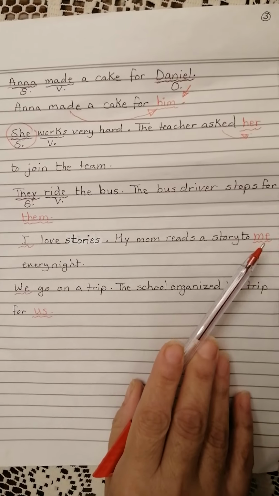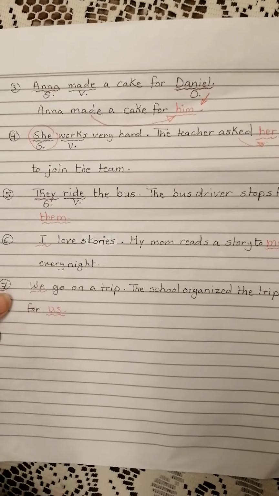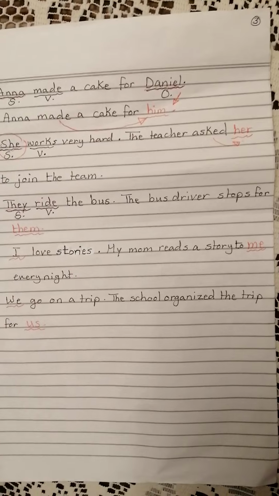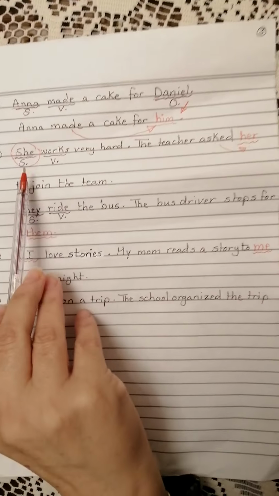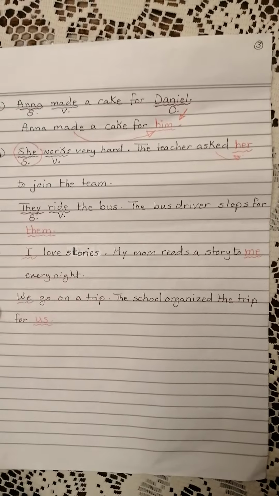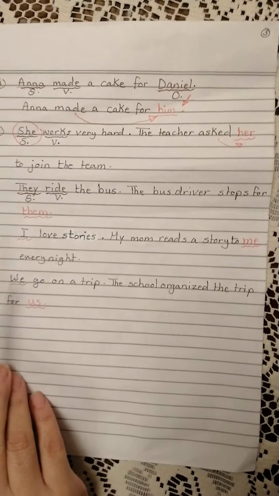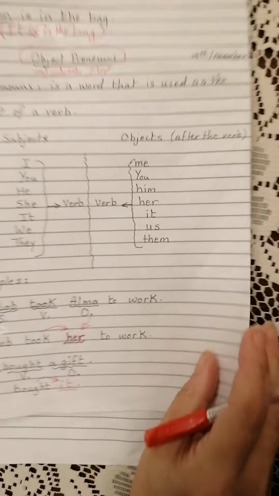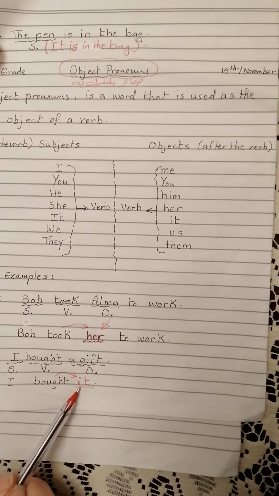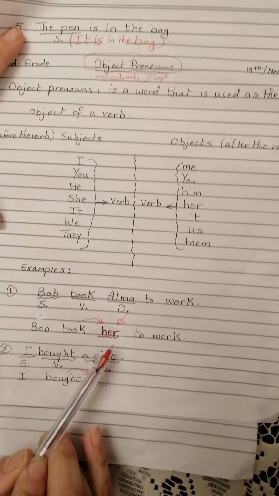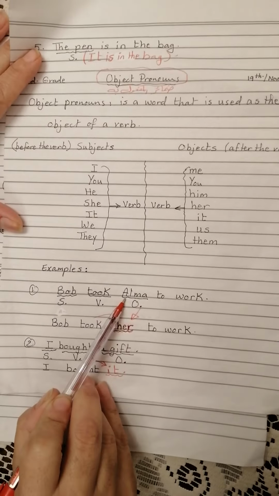Me is the object pronoun for I. Them is the object pronoun for they. Her is the object pronoun for she. Him is the object pronoun for he. And it is the object pronoun for it, the gift.